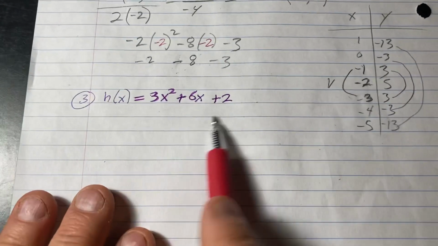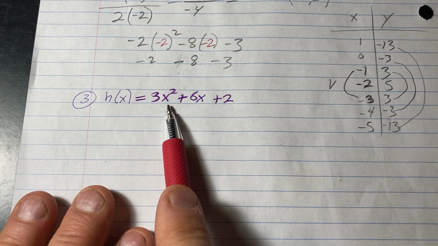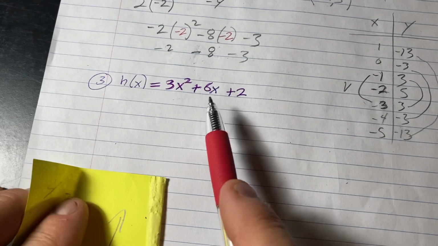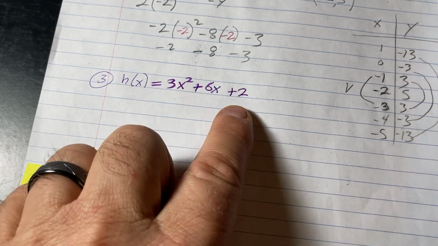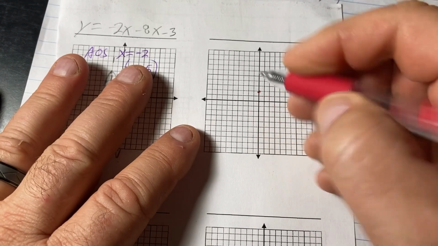Okay, so just by looking at this, I know it's standard form. A is positive, so I know it opens up. The y-intercept is at positive 2, so it's going to have to pass through that point.